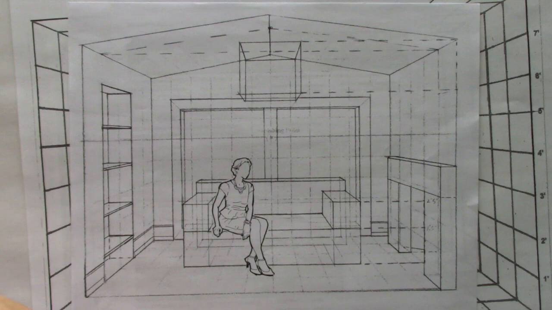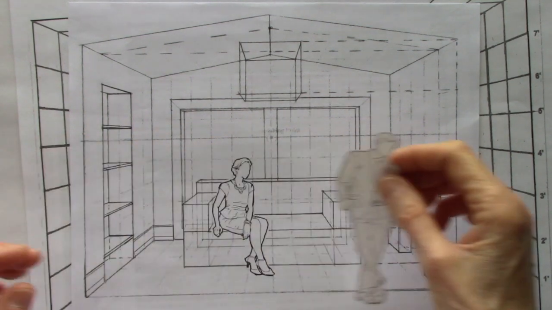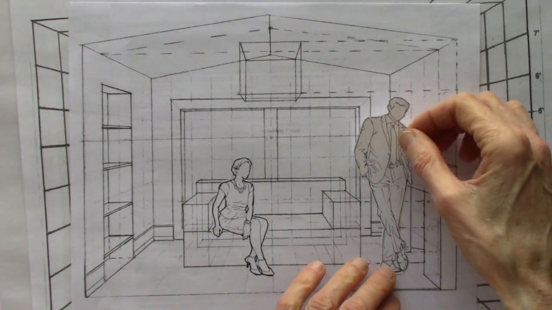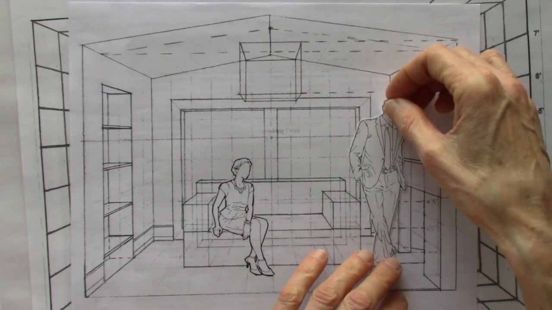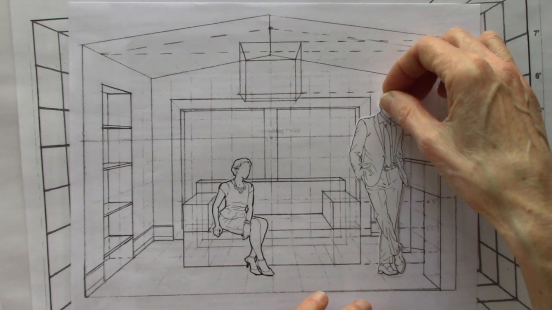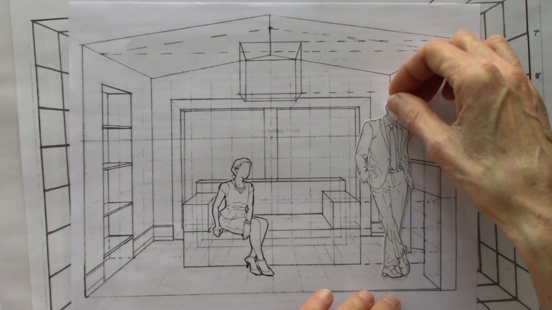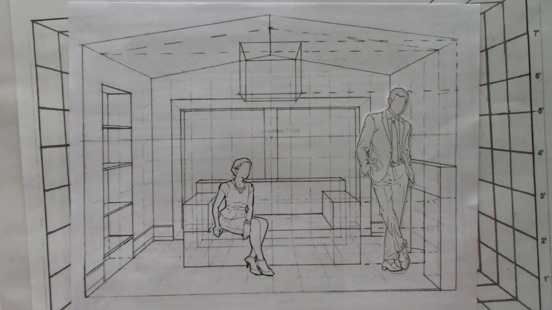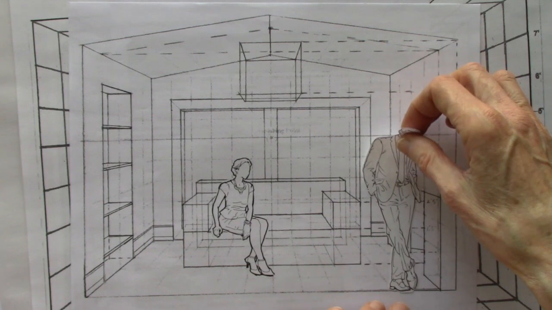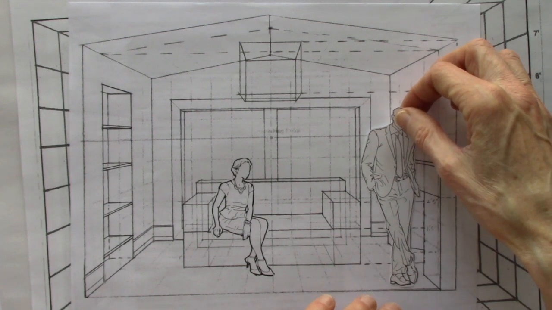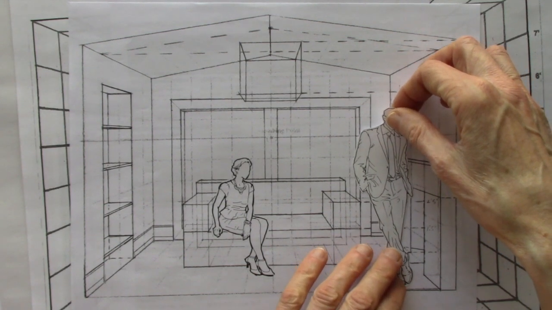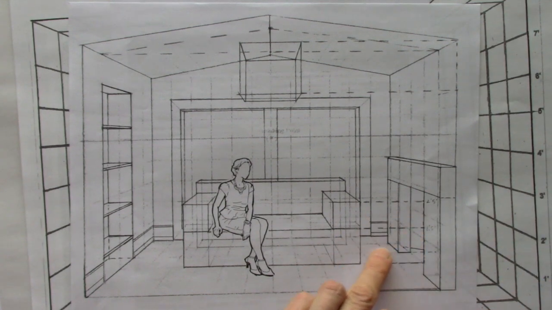Now men, it's a little different, and the video is going to show you how, but we want them to be kind of tall, a little taller than usual probably, but about 6 feet. And you see, the bigger they are, the closer to the front of the drawing they have to be. But you'll see how to do that. You have to measure them the way you're measuring the furniture.